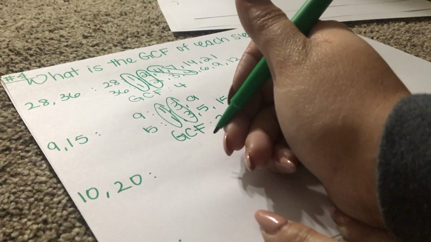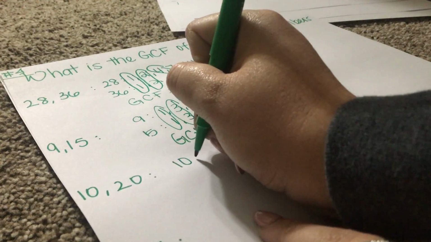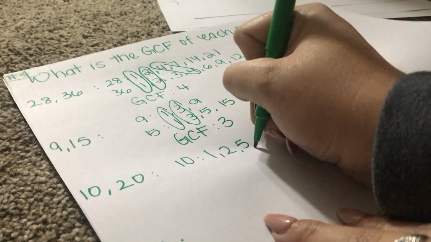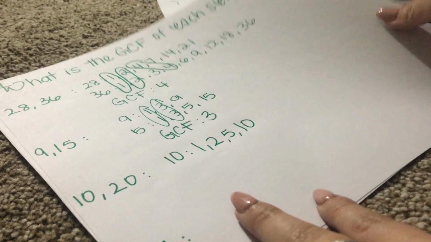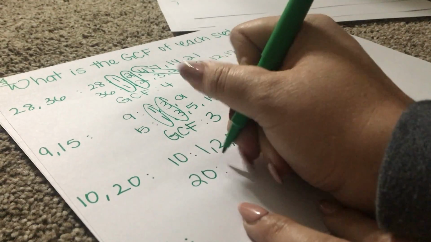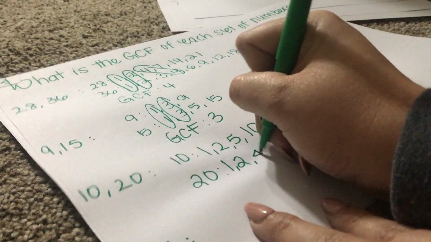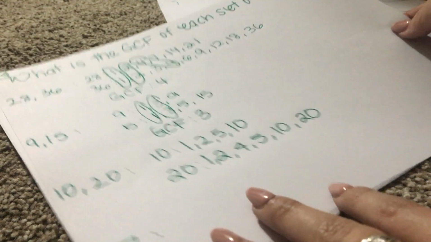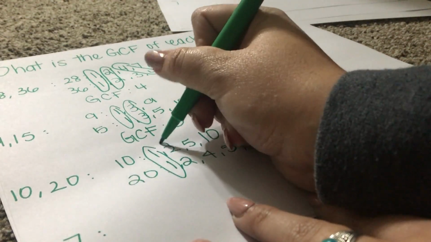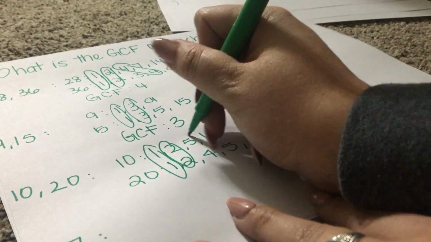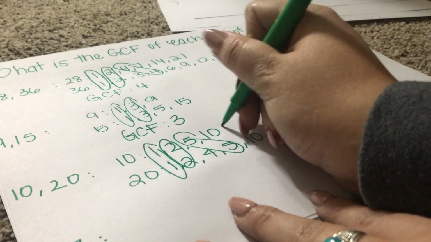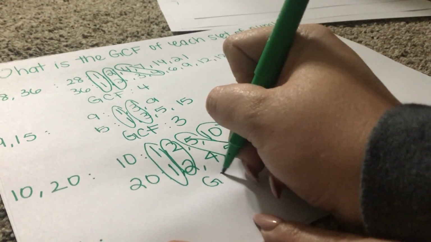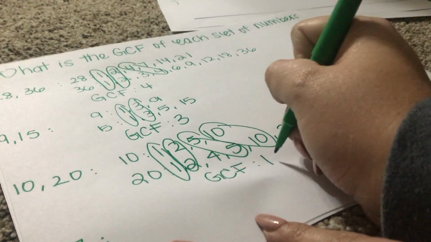In order to confirm our greatest common factor, we do the exact same thing, nothing's changing. So it would be 1, 2, 5, and 10. Now when we do the same with 20, we have 1, 2, 4, 5, 10, and 20. We circle the same: 1, 2, 5, and 10. So again, after looking at these, we can confirm that our GCF is 10.